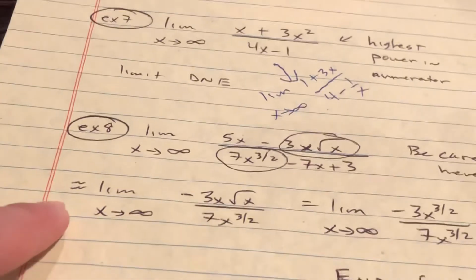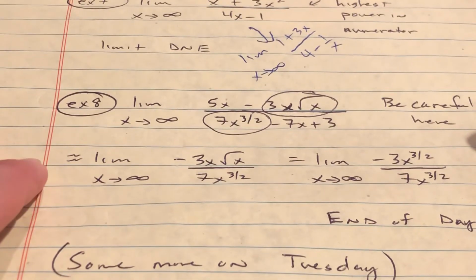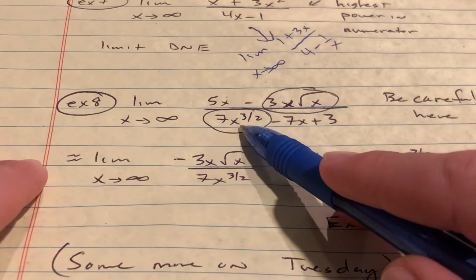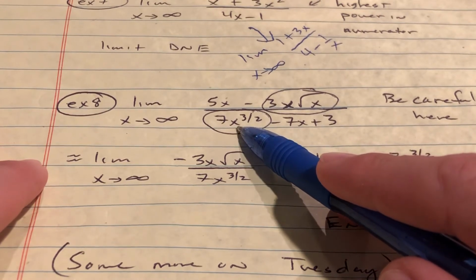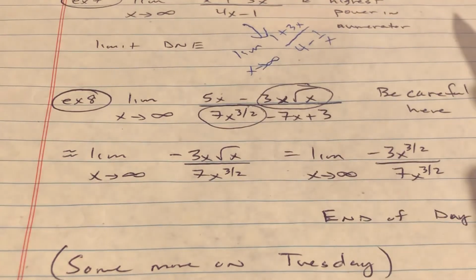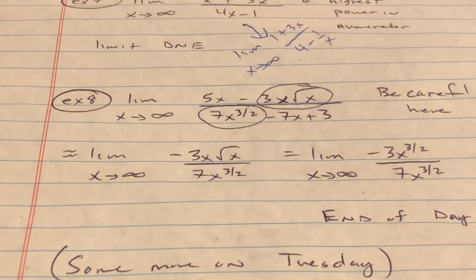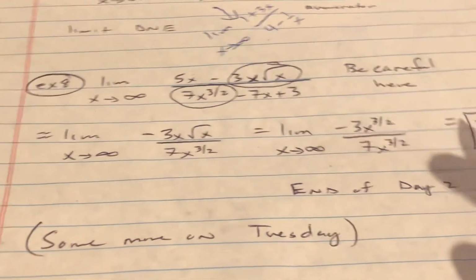Be very careful on example 8 here. In the denominator, we can clearly see the highest power is x to the 3 over 2. Unfortunately, too many people are not going to notice that the highest power in the numerator is also x to the 3 over 2. And they say, oh, highest power is in the denominator, the limit is 0. I see this all the time. So be careful here.